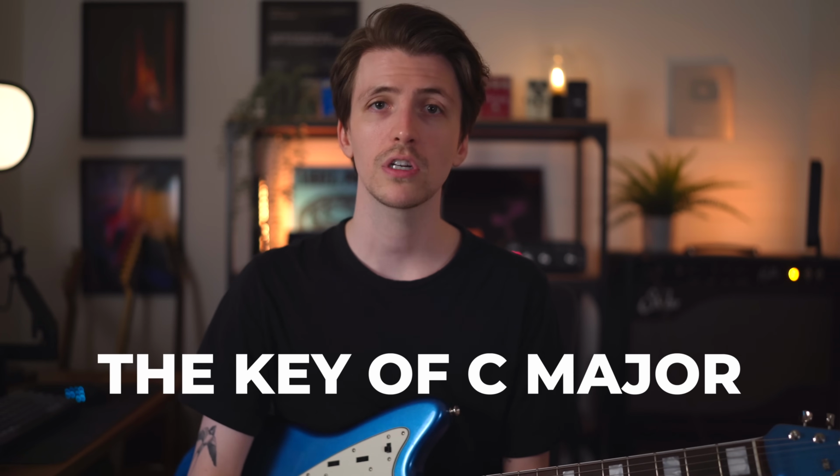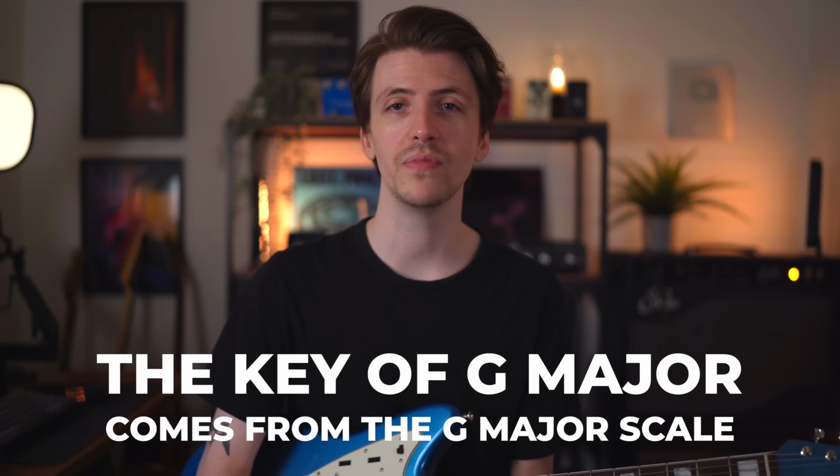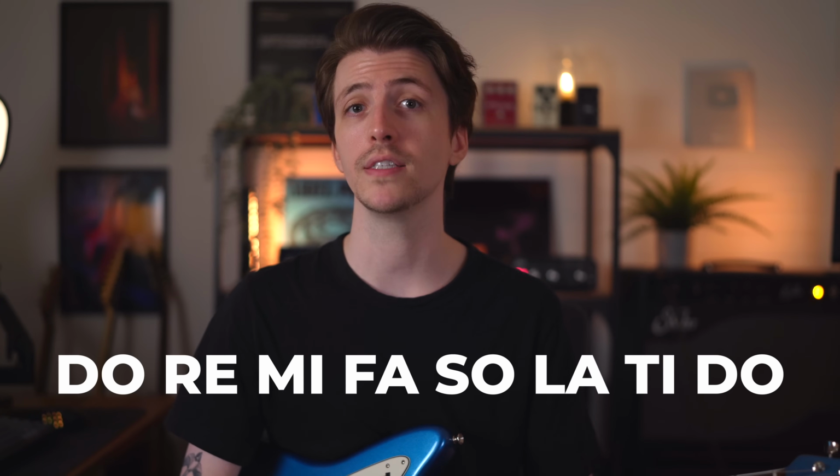Well, every key is based on a corresponding major scale. So the key of C major comes from the C major scale. The key of G major comes from the G major scale, and so on and so forth. You probably know the major scale as Do, Re, Mi, Fa, Sol, La, Ti, Do, and it sounds like this.